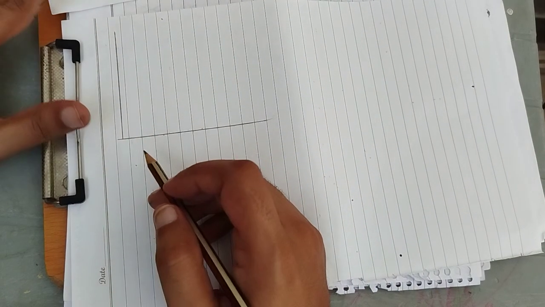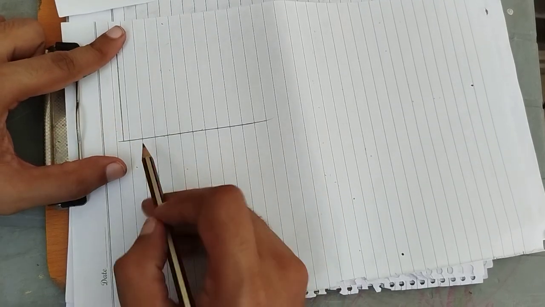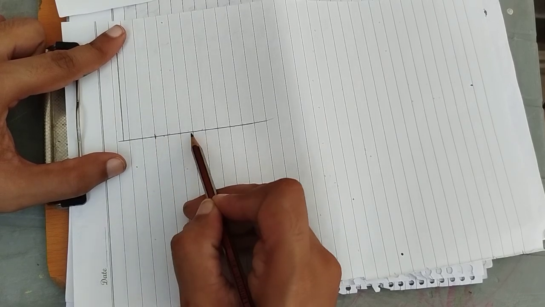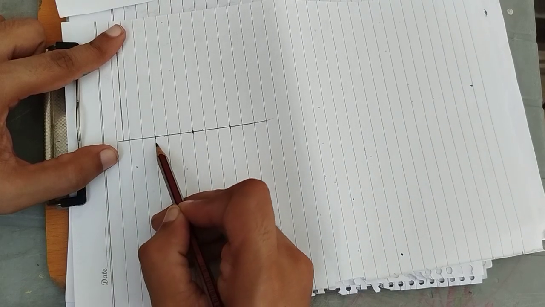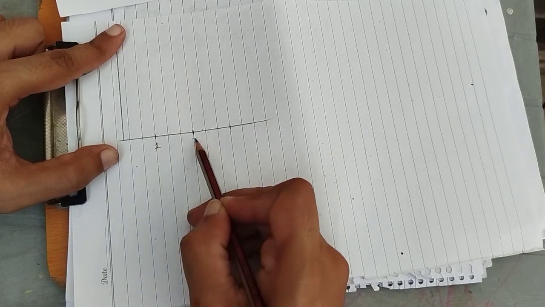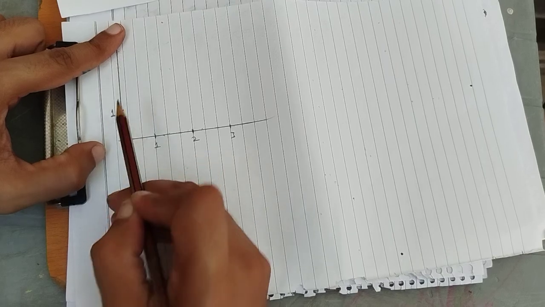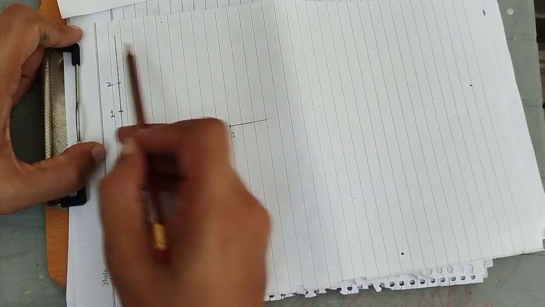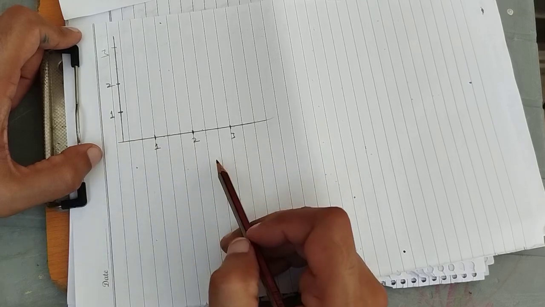Now you see what we have to draw: maximum 3, up till 3 or something. So this 1, this 2, this 3, likewise 1. With approximation, obviously we don't have a graph paper, so we are going forward with approximation. Okay, so we are done with this.